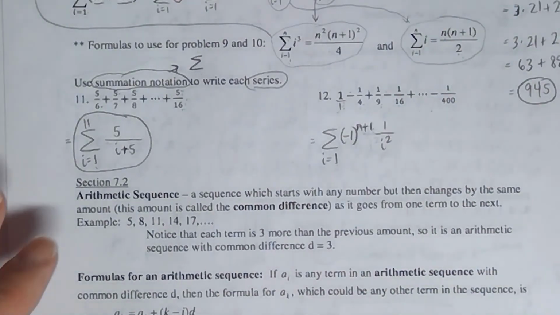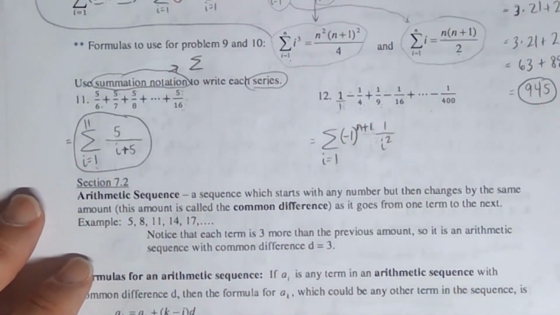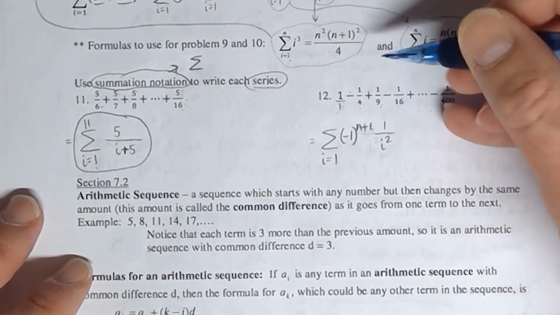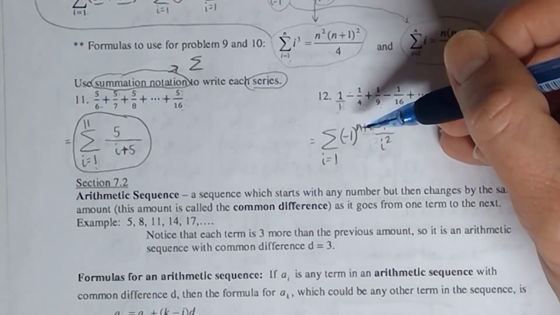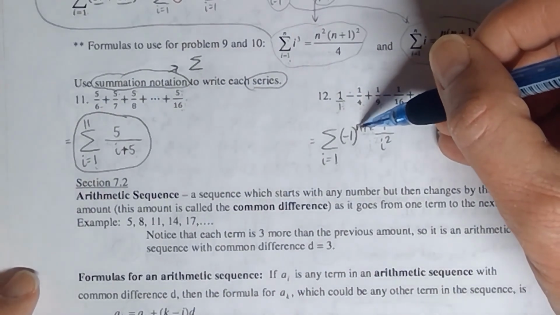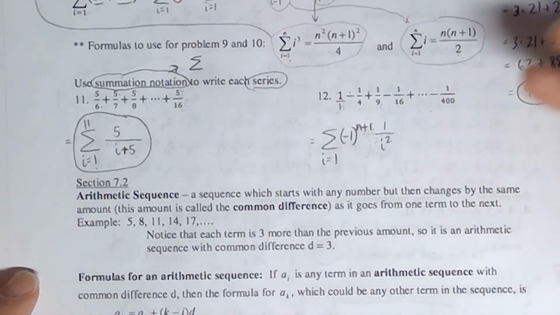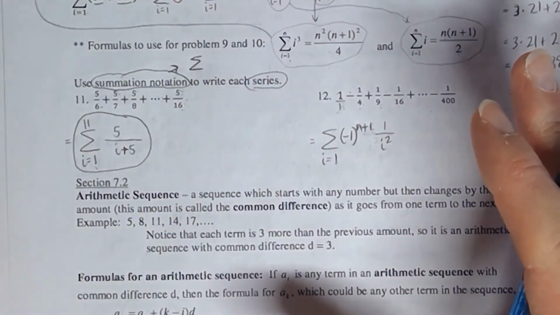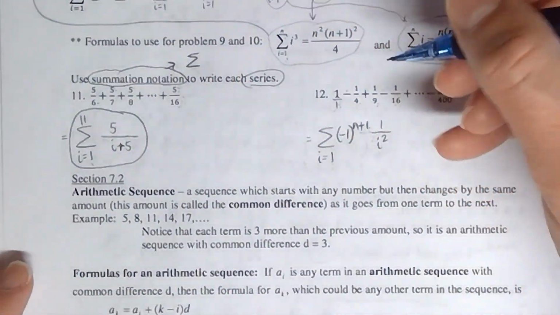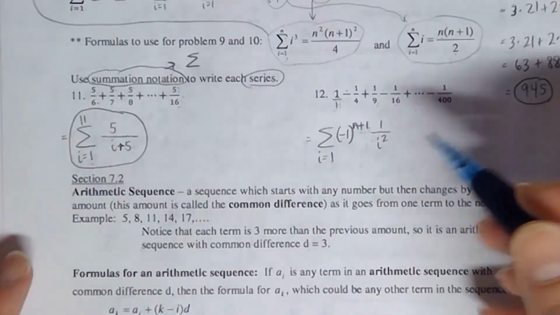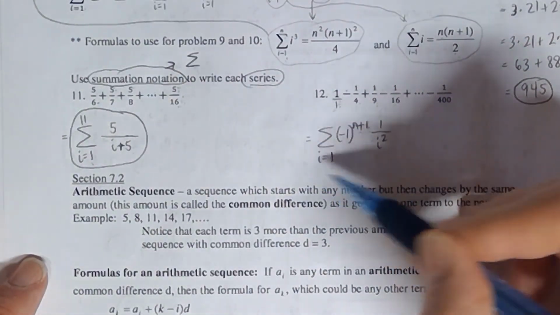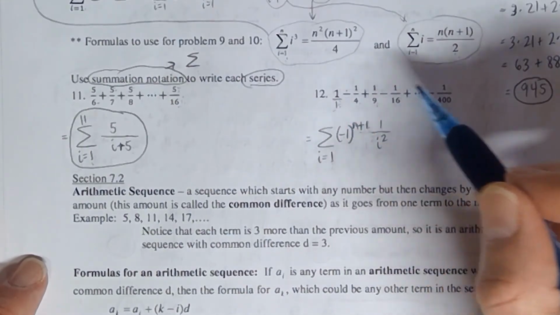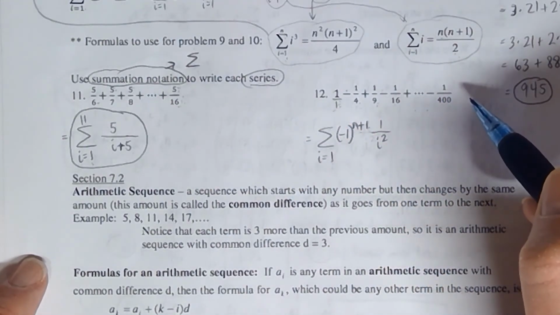So that's why n plus 1 works instead of n. If this had been negative first and then positive second, then you'd want to do the n here instead of n plus 1. Again, whatever works, you guys, whether it's n plus 1, what's important is that this whole sigma statement that you're making here is producing these fractions with the correct signs.